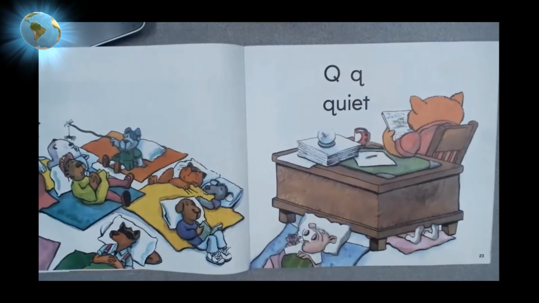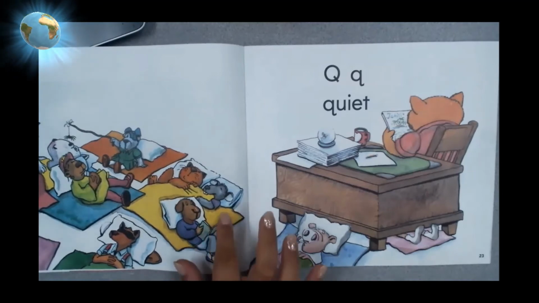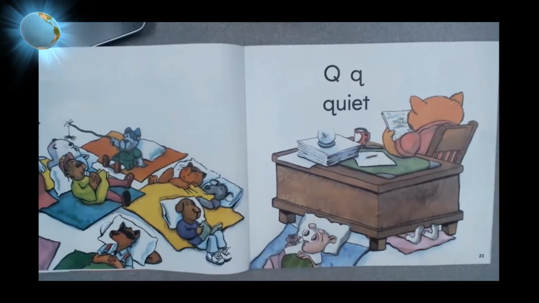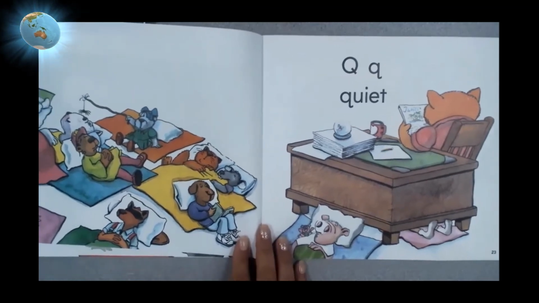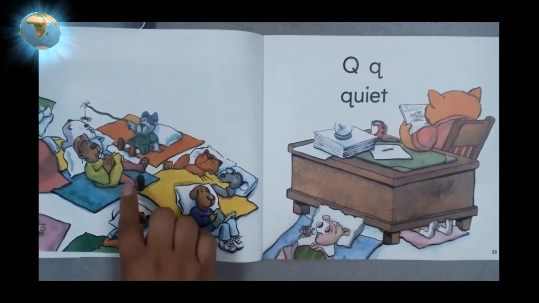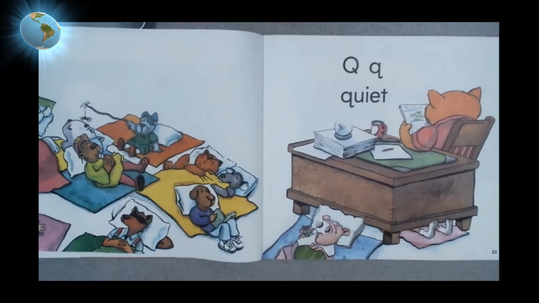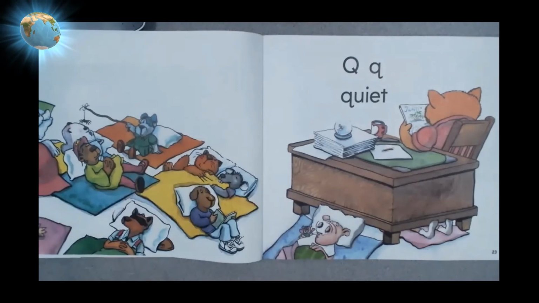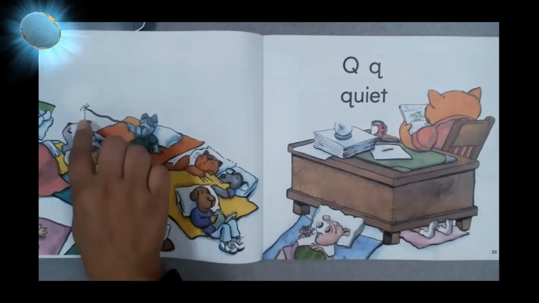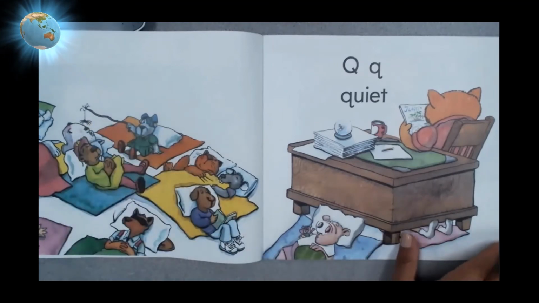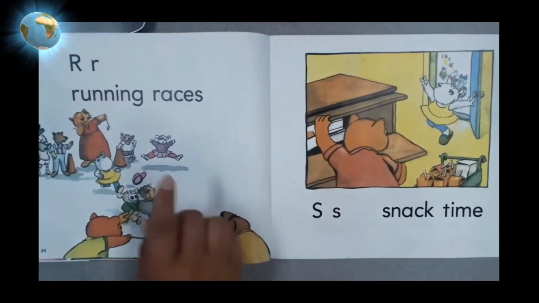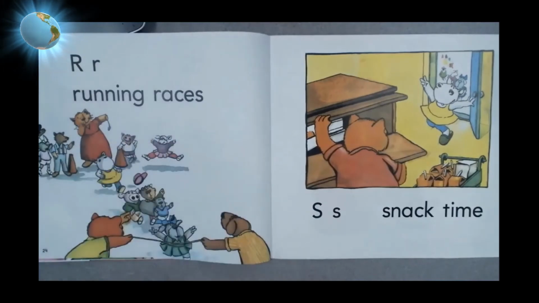Q, quiet. Now, Miss Cervantes and your teacher sometimes use quiet when we're lining up, but our picture is telling us that the reason they have to be quiet is why? Why? Tell your conversational buddy, why do they have to be quiet? Good job. Have you noticed this over here? They didn't tell us anything about a spider, but look at this girl. Naughty, naughty. R, running recess.